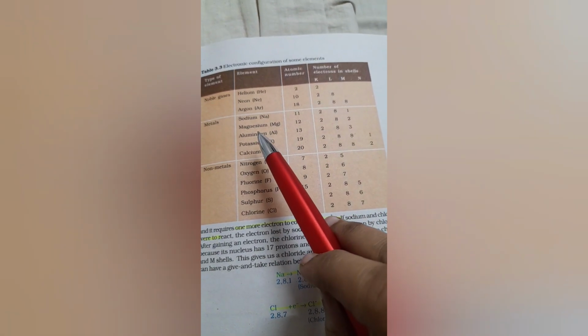So what is the electronic configuration of sodium? 2, 8, 1. Now we will look at magnesium. The symbol is Mg, and the atomic number is 12. So 2 and 8, 10, is already filled. Now 2 more are left, and they go to the M shell. So 2, 8, 2. Aluminium, 13: 2, 8, 3. So it goes on in that order.